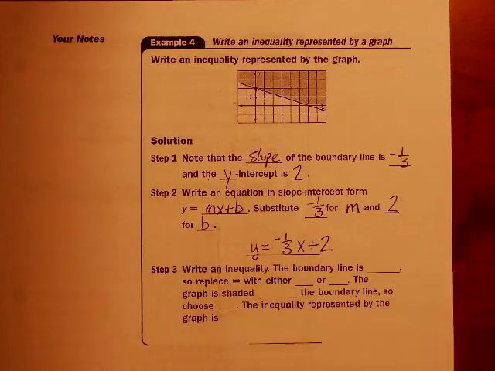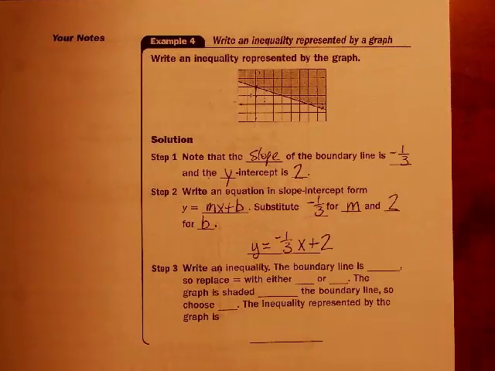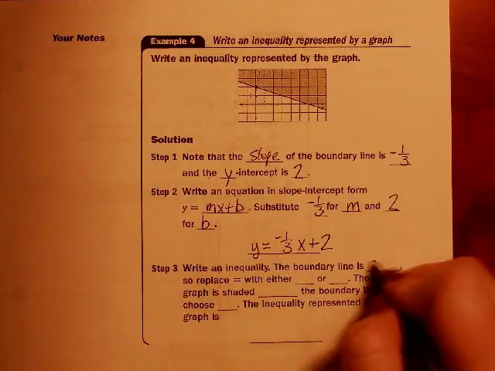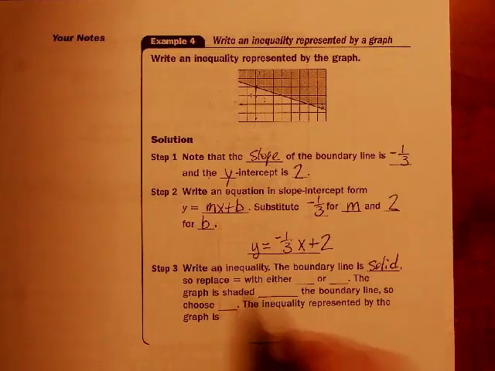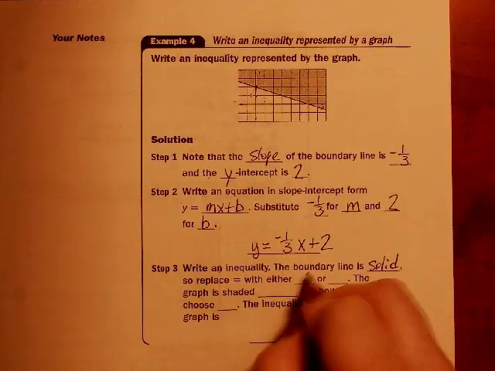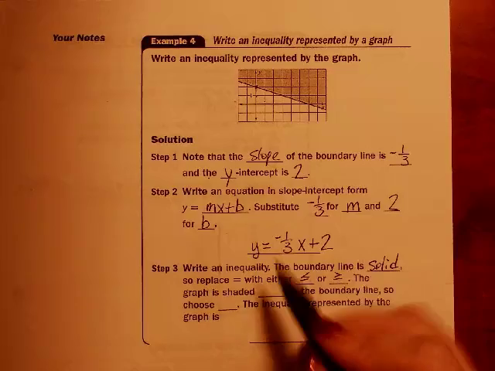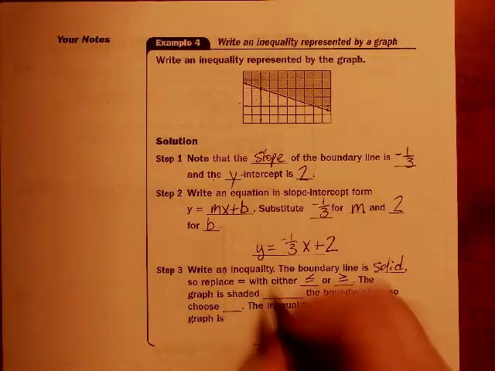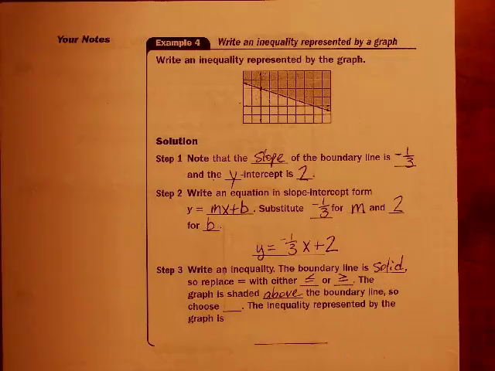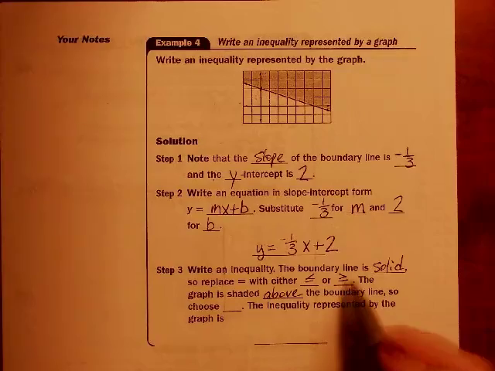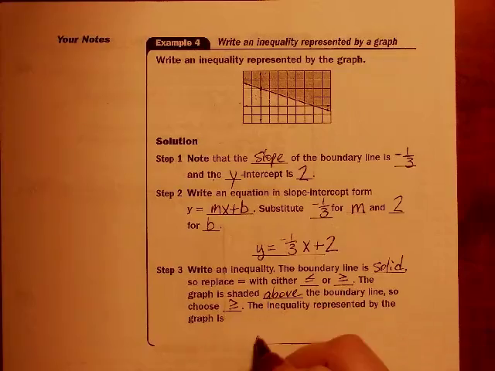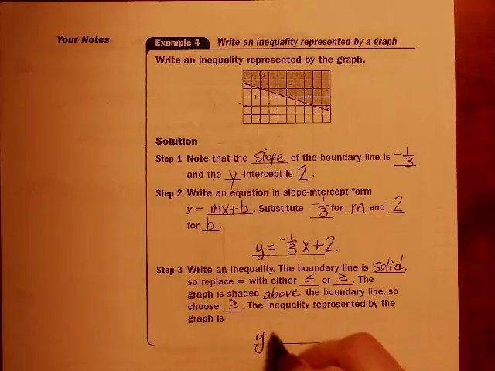Now we write an inequality. So the boundary line is solid, so we replace the equal sign with either less than or equal to or greater than or equal to. The graph is shaded above the boundary line, so we are going to choose greater than or equal to. So we change our equal sign here to an inequality. The one we picked is greater than or equal to. So y is greater than or equal to negative 1/3 x plus 2.